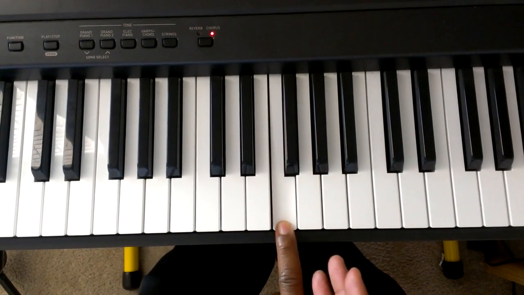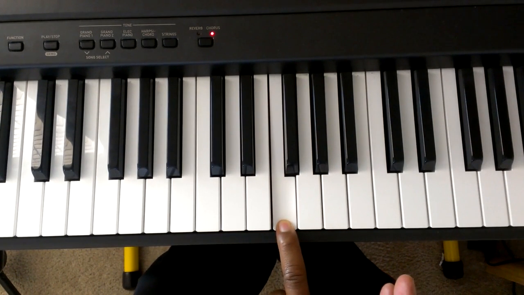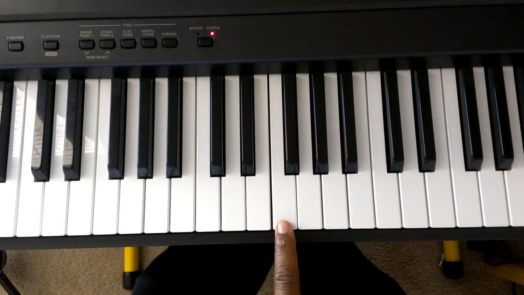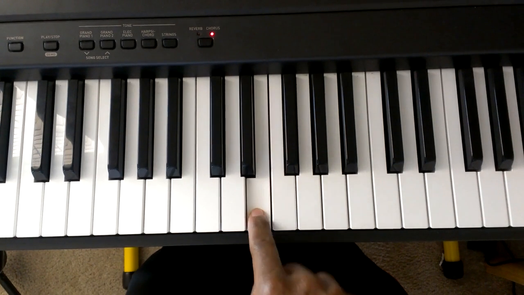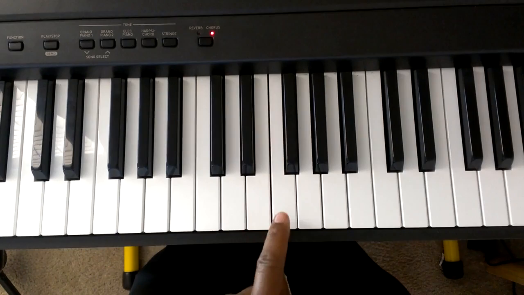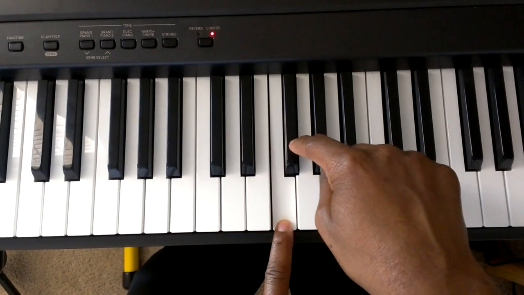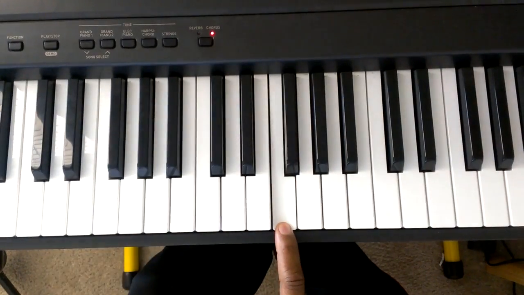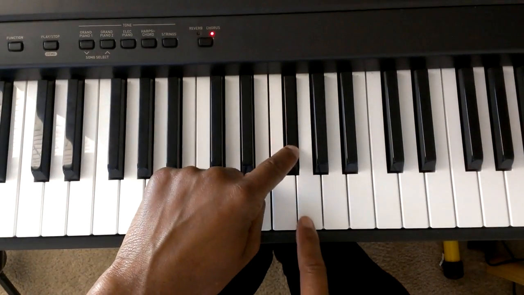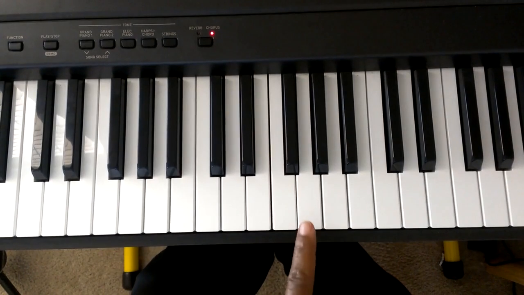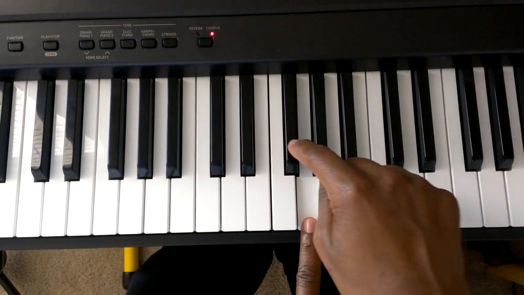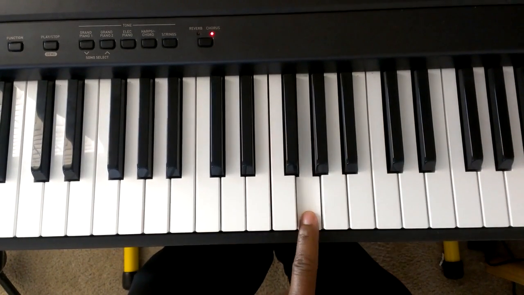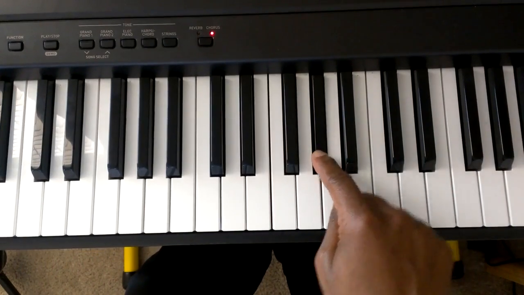Doesn't matter if it's a white or black key. It's the key directly to the left or directly to the right of the note that you're playing. So the F to the E is a half step. F to the F sharp is a half step. F sharp to the F is a half step. F sharp to the G is a half step. G to the F sharp is a half step. G to the G sharp is a half step.